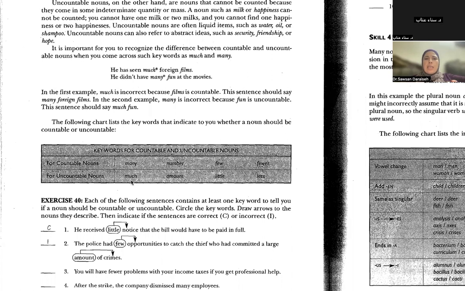Okay? So do I say much book? Even if book is in the singular, can I say much book? No. Many books. But I say one book, a book. You don't even have to use these words. These words are used for quantities. Did you understand what I said? These words are used for quantities, for amounts. Now these are with countable, and these are with uncountable.